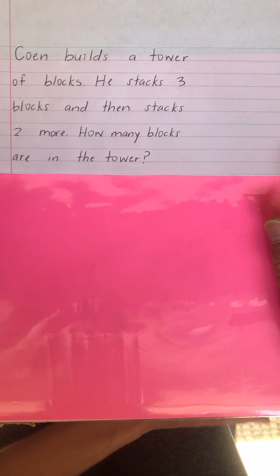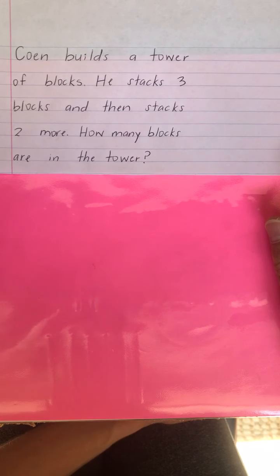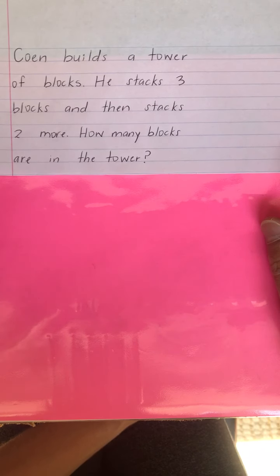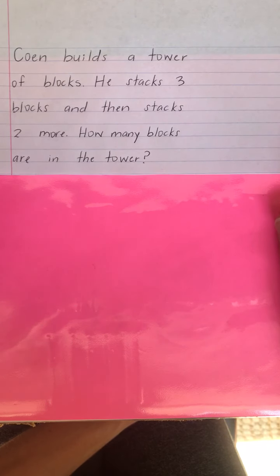Cullen builds a tower of blocks. He stacks 3 blocks and then stacks 2 more. How many blocks are in the tower? So, who is the story about? That's right, it's about Cullen. And what is Cullen doing? Very good, he's stacking blocks.